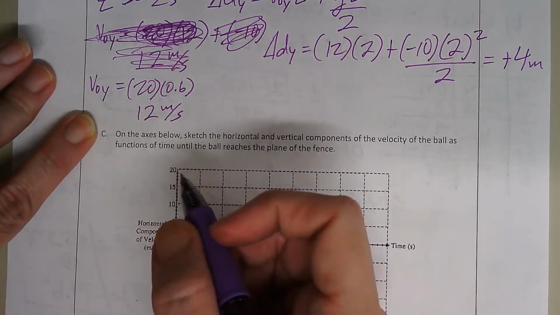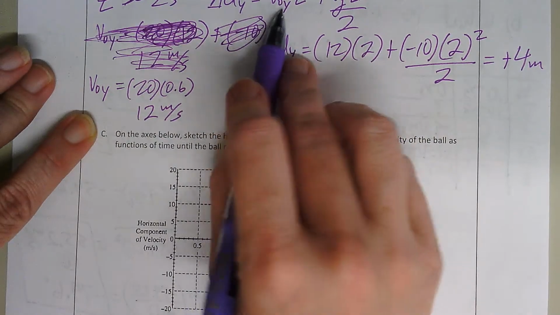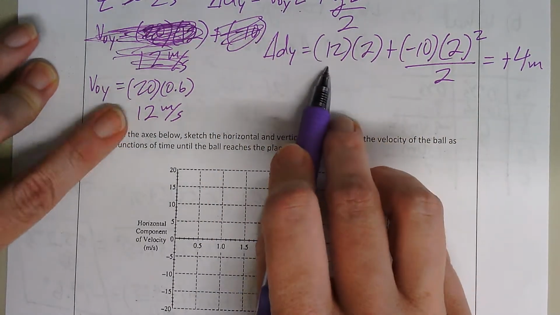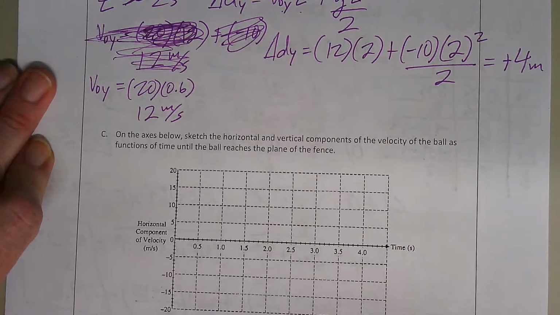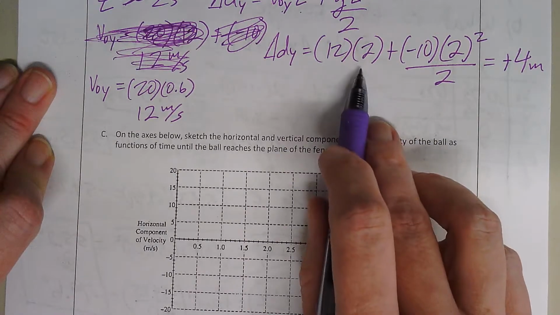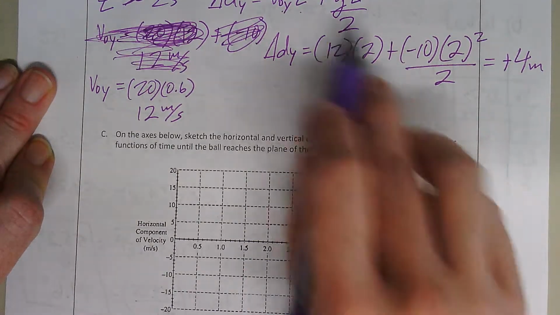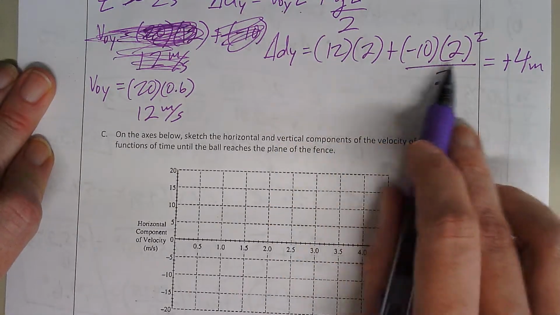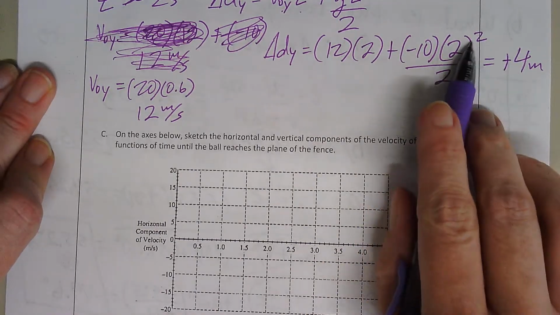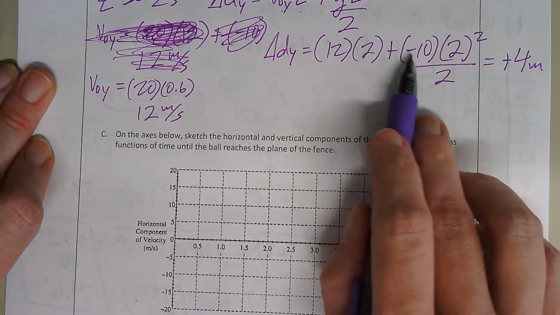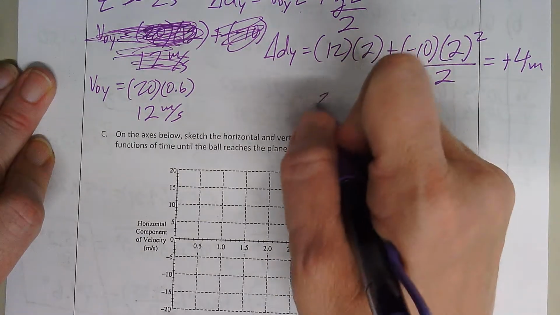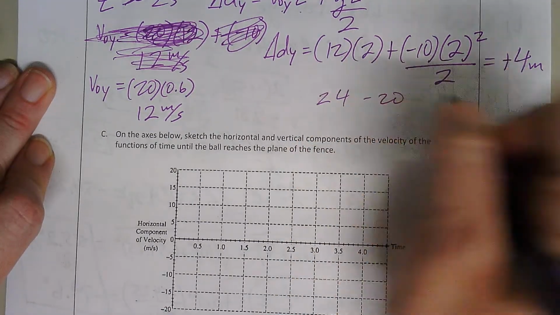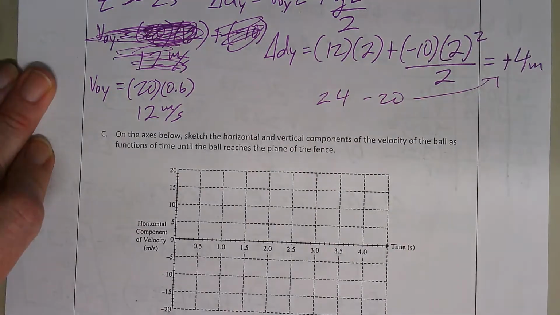So then v naught y times t, so that's 12 times t, which is about 2. I mean, if I want exact numbers, I guess I can do that, but it's not going to matter because it's such a small number in relation to 2. And then g, I'm going to call it about negative 10, and 2 squared is 4. Well, 4 over 2 is just 2, so it's like negative 10 times 2, which is negative 20. So this is like 24 minus 20, which gives me 4 meters.